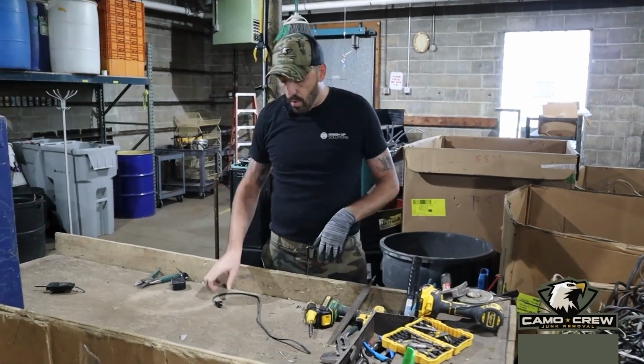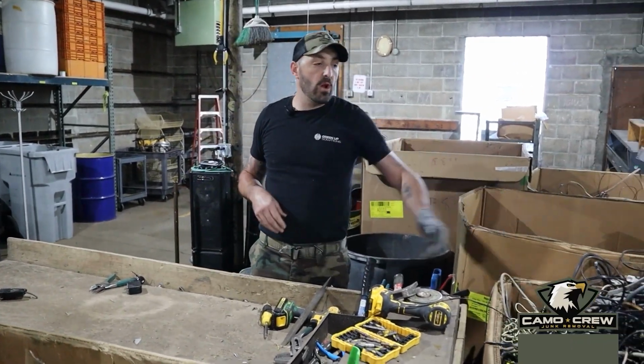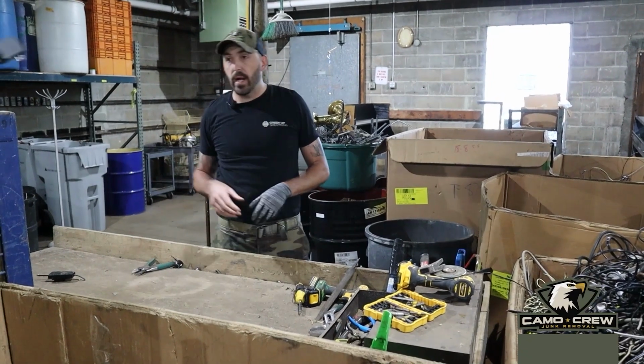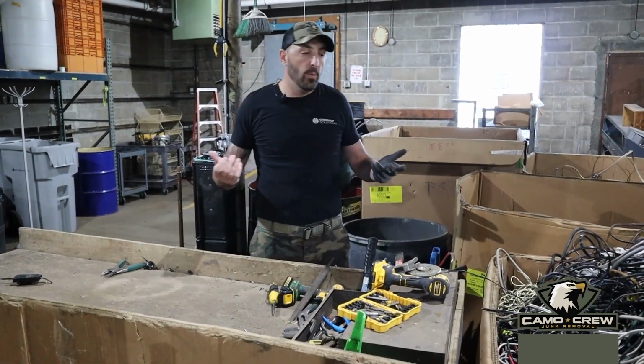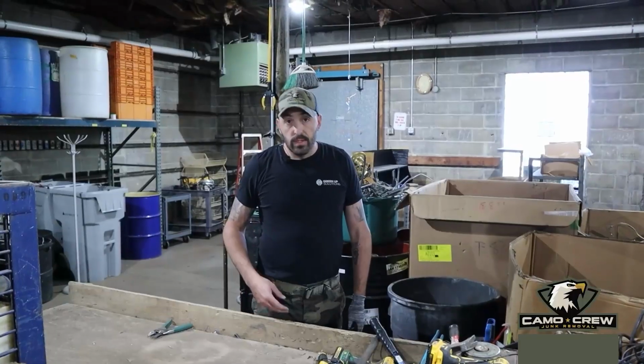This is how simple it is to sort wire. A gaylord like that weighs about 700 pounds, $1.50, $2 a pound. That gaylord can be worth $1,000. We can fill one of those up every month. And that's how you sort wire.